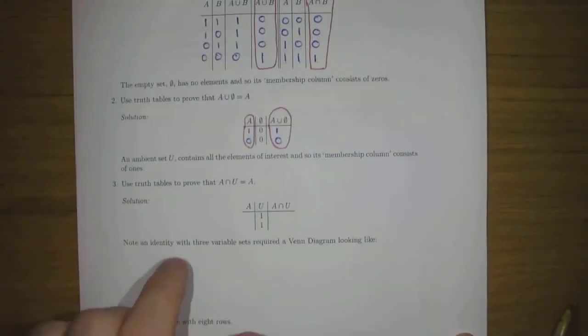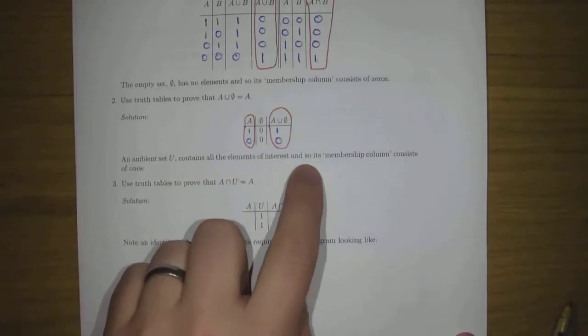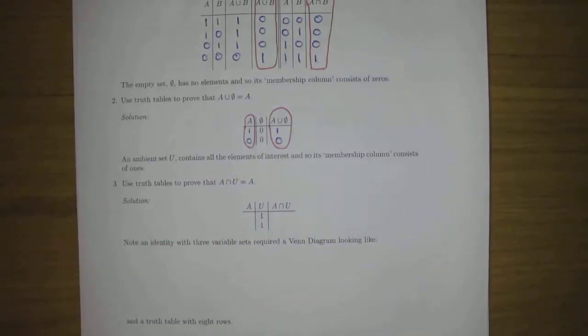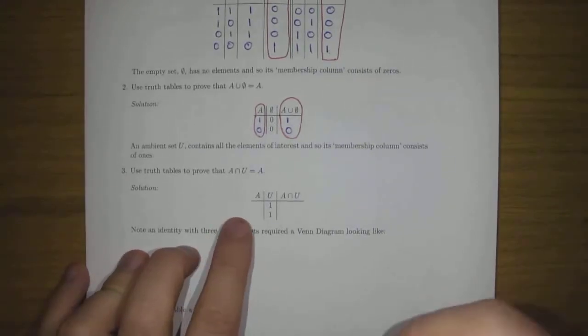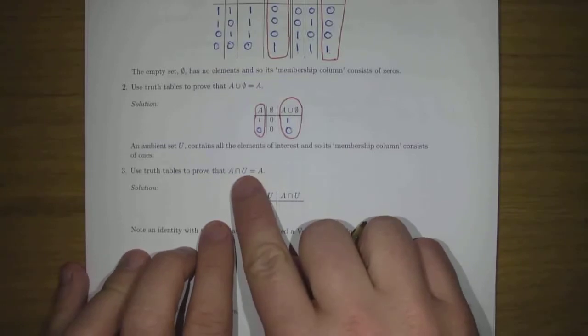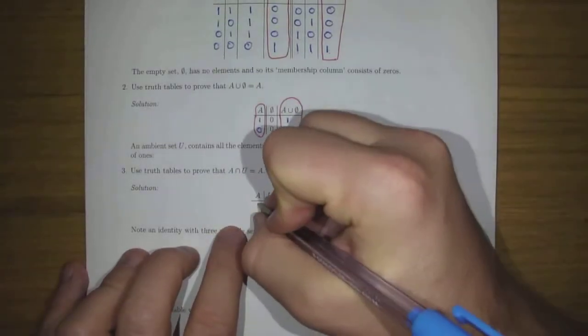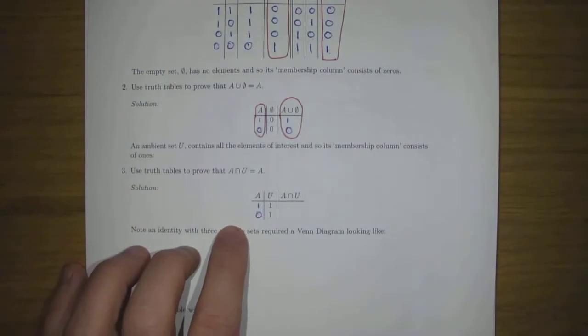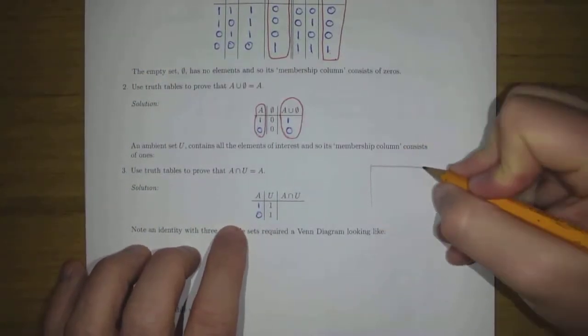Okay. An ambient set contains all the elements of interest, and so its membership column consists entirely of 1s. Whatever you're thinking about, it's going to be in the ambient set. So let's prove that the intersection of any set with the universal set is the ambient set. We can probably draw that in terms of a picture. It's kind of obvious.